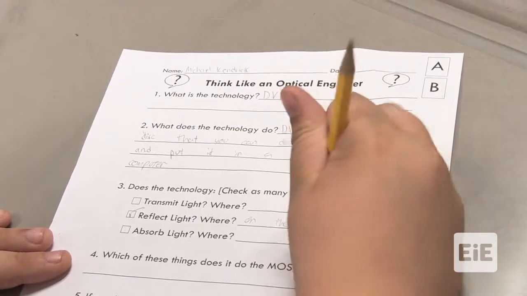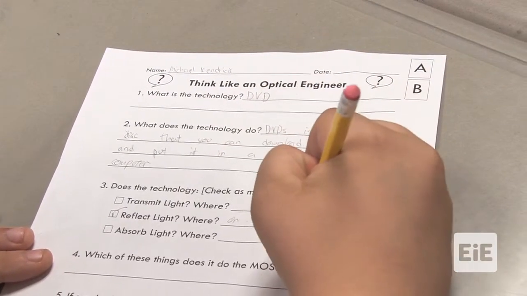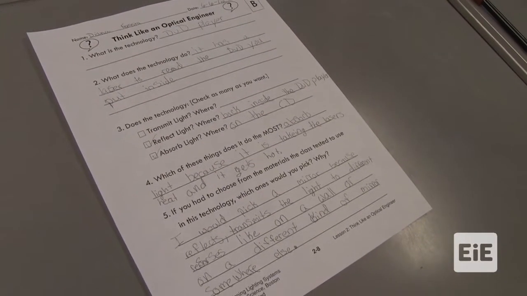I want to tell you that I'm very proud of the work that you did today. I'm very impressed and looking forward to lesson 3.